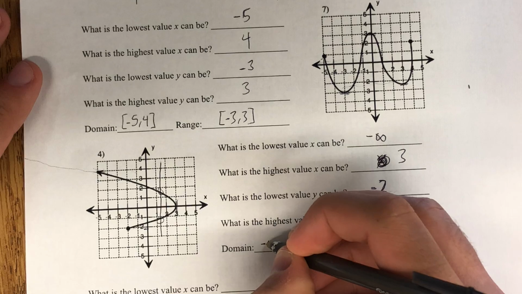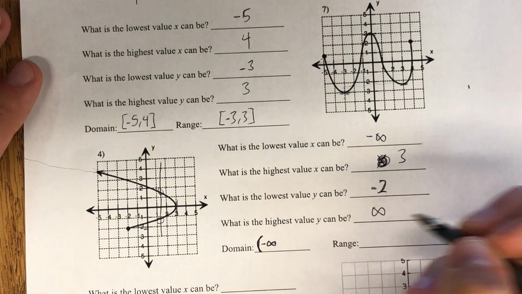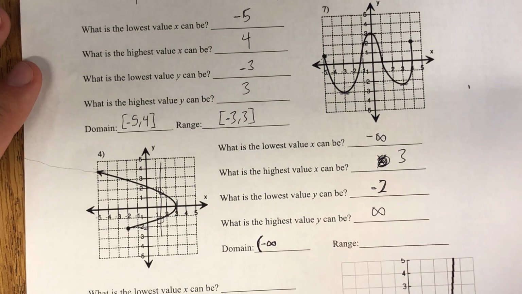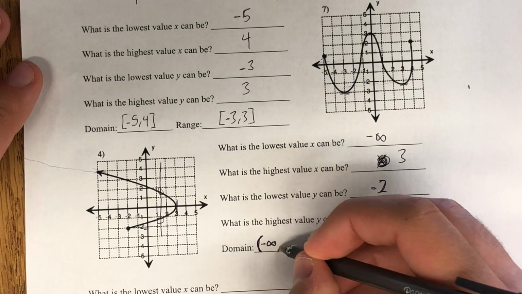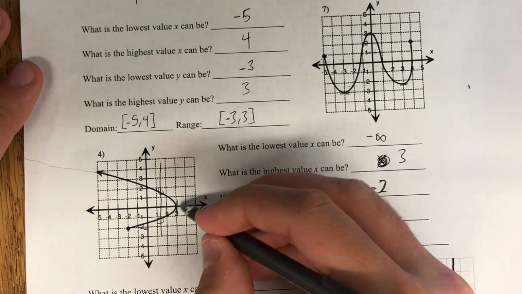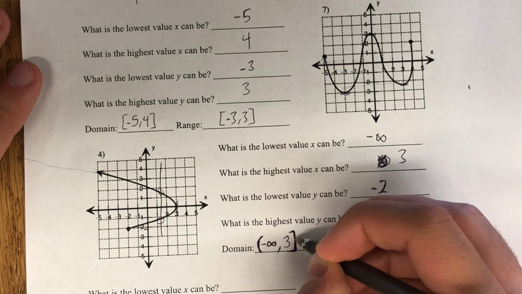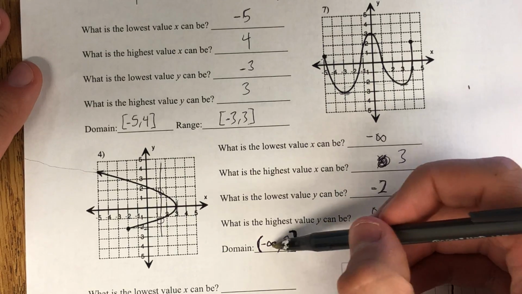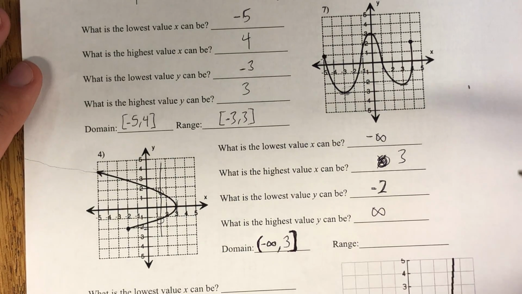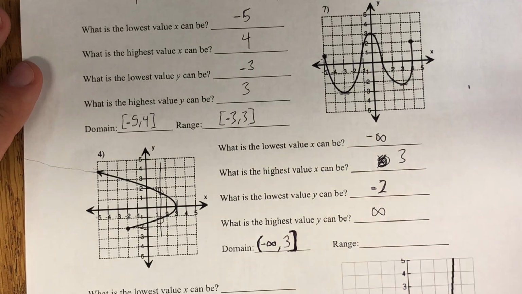And when you're writing negative infinity, because it's not an exact value, we actually use parentheses. And that's just always the rule with positive and negative infinity. You don't use brackets, you use parentheses with them. And it goes up to and including that 3, so we should have a bracket on that 3. So notice the parentheses and brackets on the left and right are determined by the leftmost and rightmost value. So you can have a bracket on the left and a parenthesis on the right, that's okay.